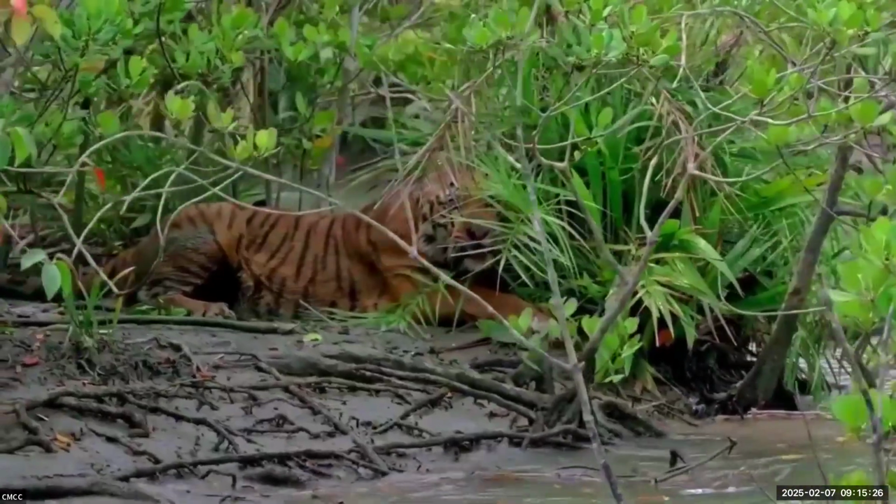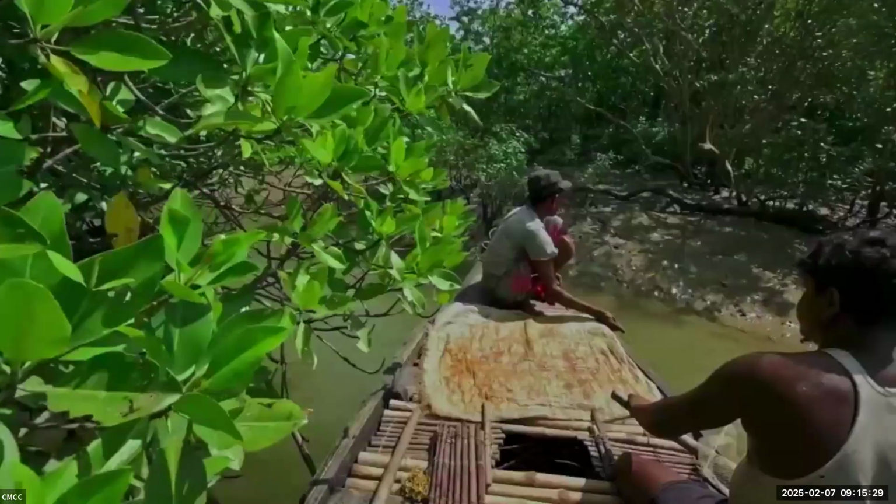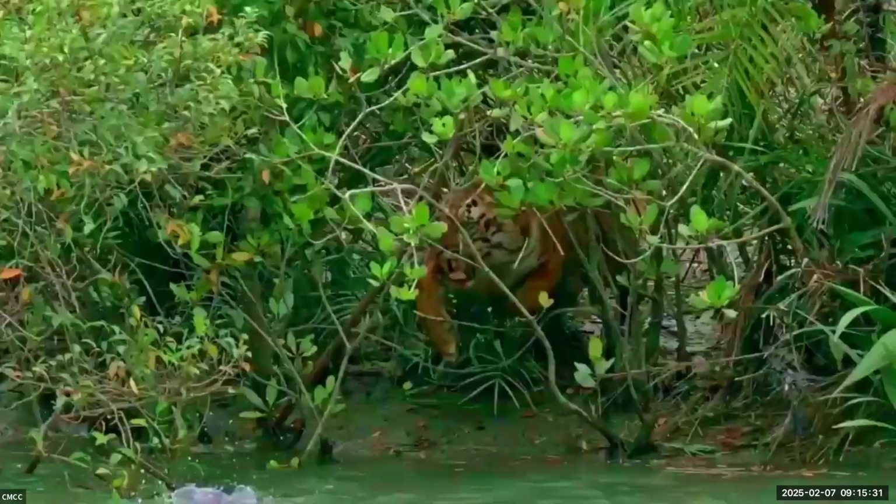They are fully aware that most of the people who die from tigers' attacks are crab hunters.